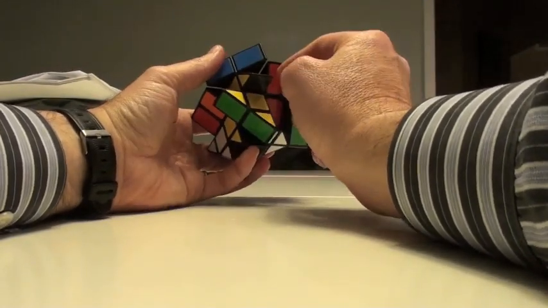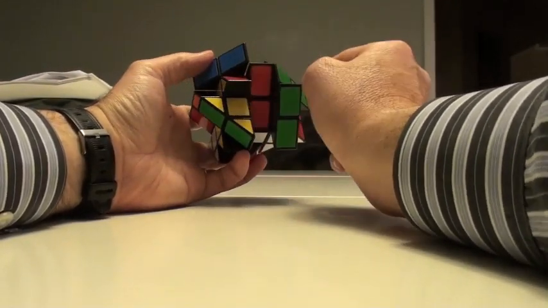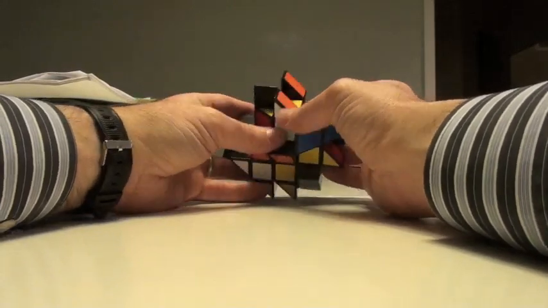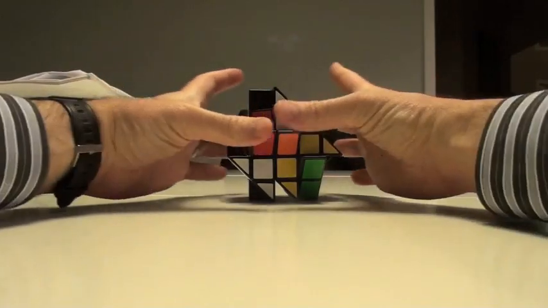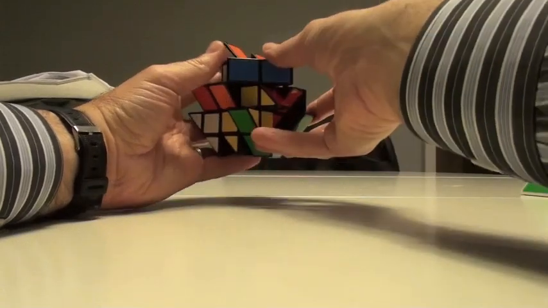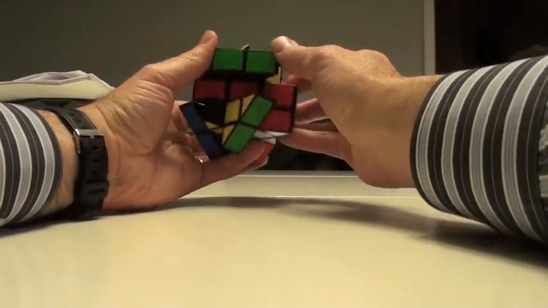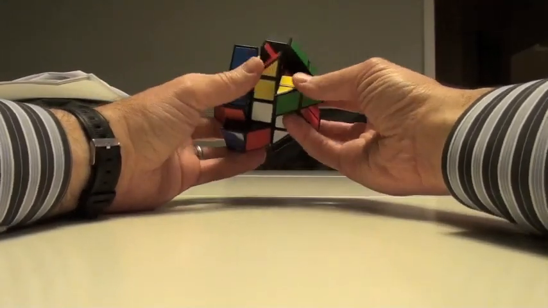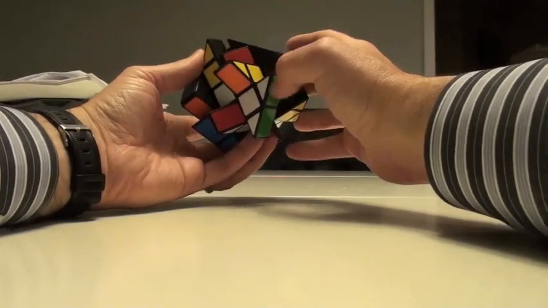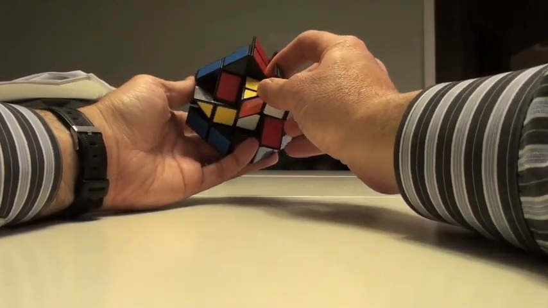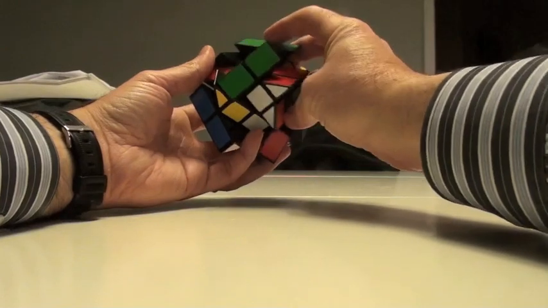So what we want to do is make our middle edge, our middle row, look the way it's supposed to look. In other words, we're going to end up with a rectangular form here. So I'm going to turn this up like this. And the question is, how is the other red associated with it? Here's the other red center. Is it supposed to be faced like this? Is it supposed to be faced like this?